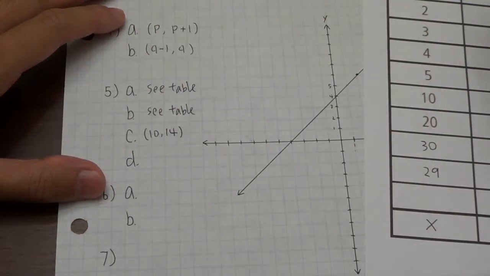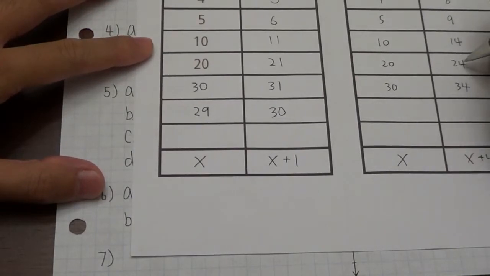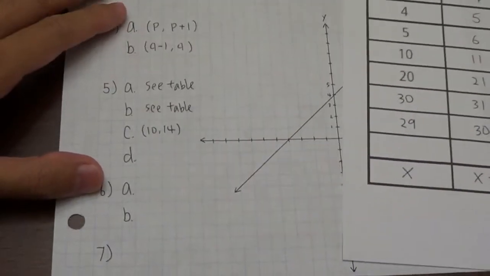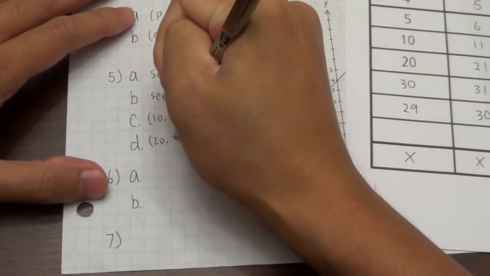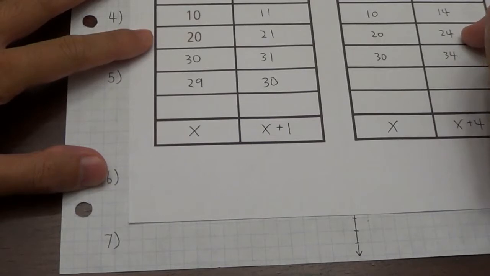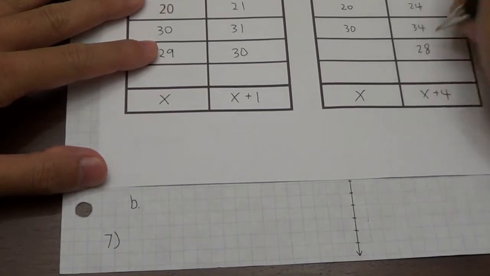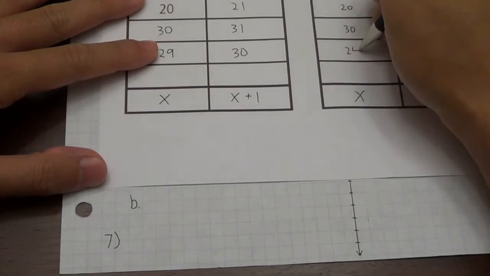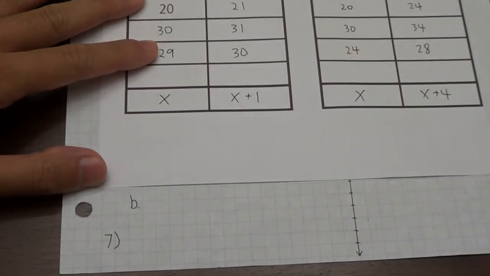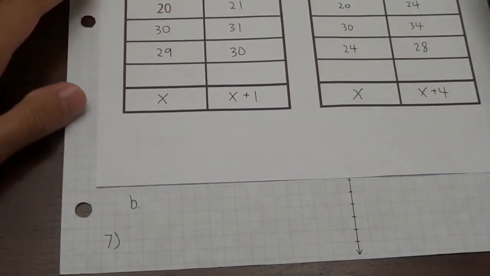All right, 5D, what point has second coordinate 24? So meaning the y coordinate. When the y coordinate is 24, and we just happen to have it on the table, the first coordinate is 20, so that point is 20, 24. Now if we didn't have that point, let's just make up another question. What if the second coordinate was 28? We simply subtract 4 from that to get the x coordinate, since we have figured out the pattern: whatever x is, y is x plus 4.